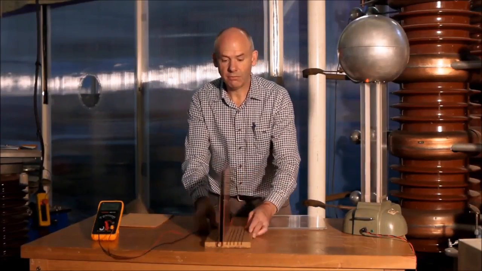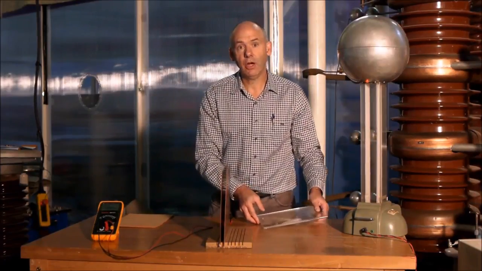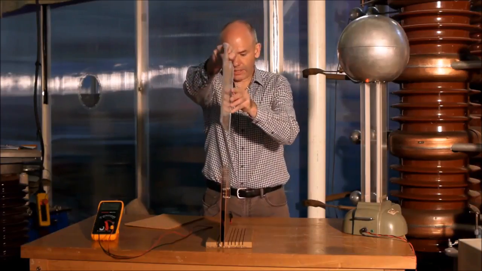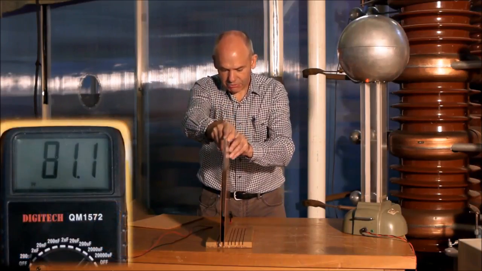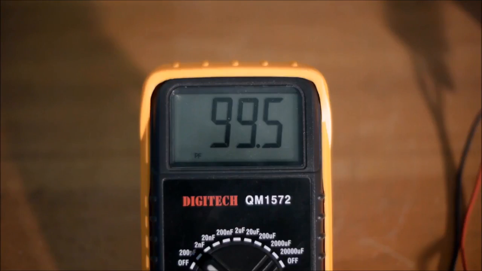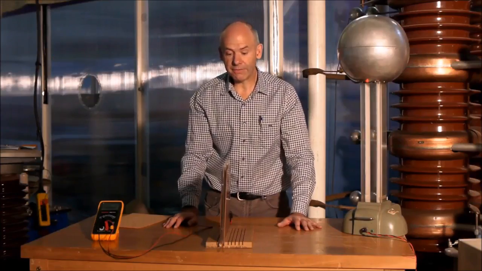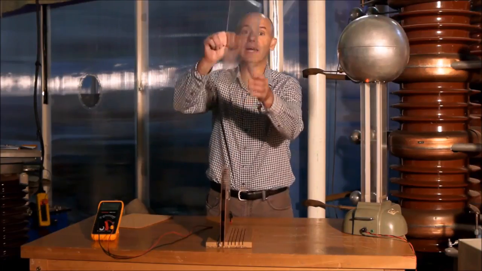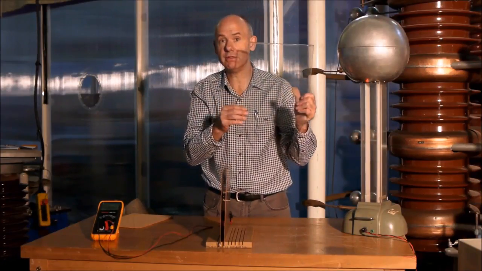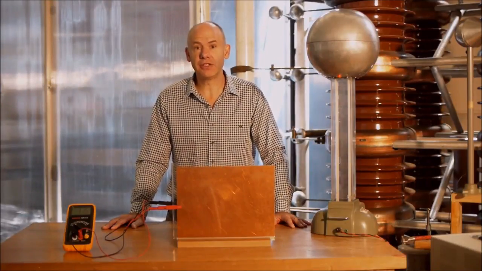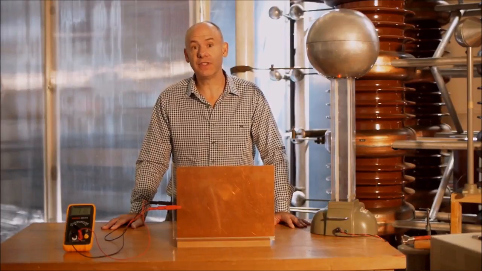We can also increase the capacitance of the capacitor by replacing air as a dielectric with something like plastic, cardboard, or even paper. And as we place the new dielectric between the plates, you can see that the capacitance increases. Provided the new dielectric completely fills the gap between the plates, the capacitance will rise by the dielectric constant of the new material. Capacitors can be used to store electrical energy. To work out the energy stored, you can use three versions of the same formula.